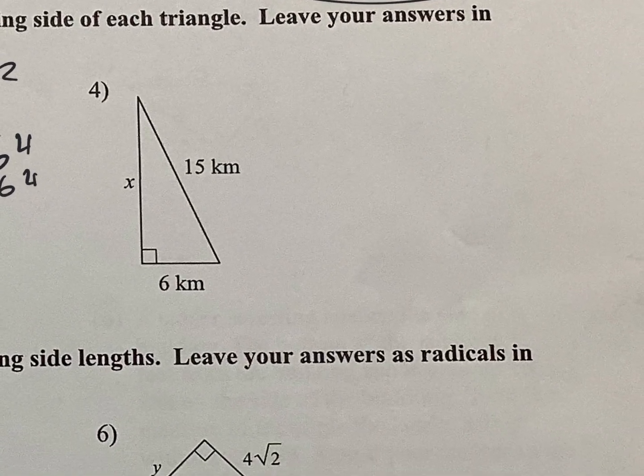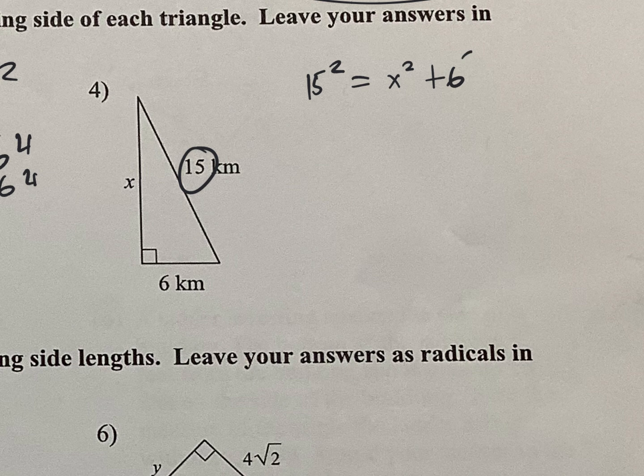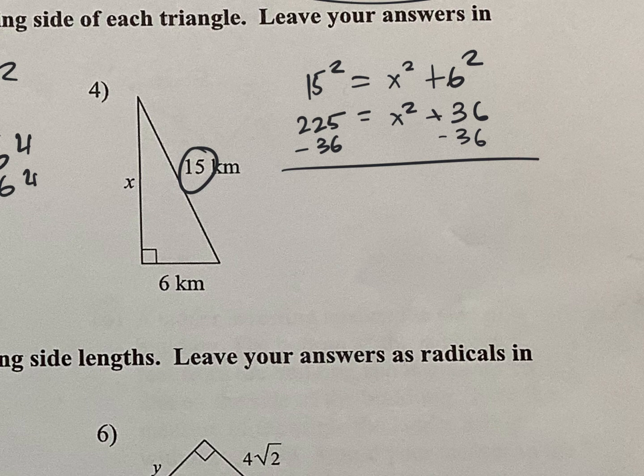All right, same thing here. So identify your hypotenuse. 15 squared equals x squared plus 6 squared. 225 equals x squared plus 36. Subtract the 36. What's 225 minus 36? 189. You take the square root of both sides, and that's 17. No, it's not 17. Is it? So, what is it?